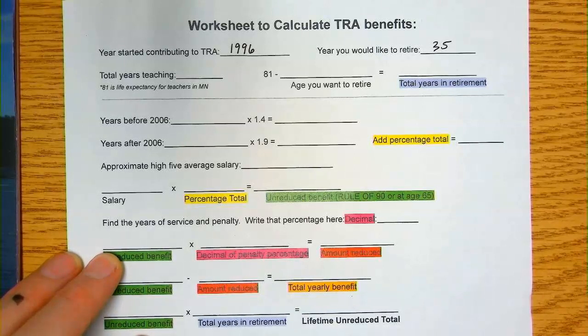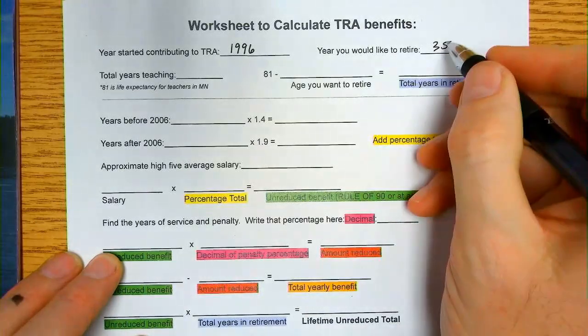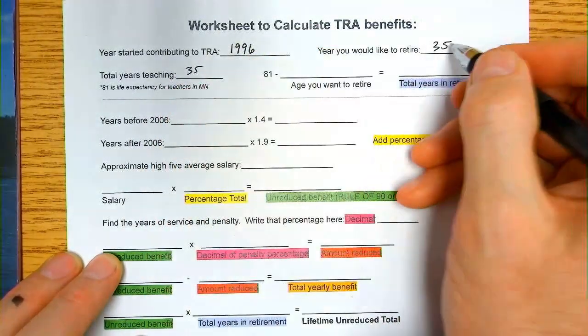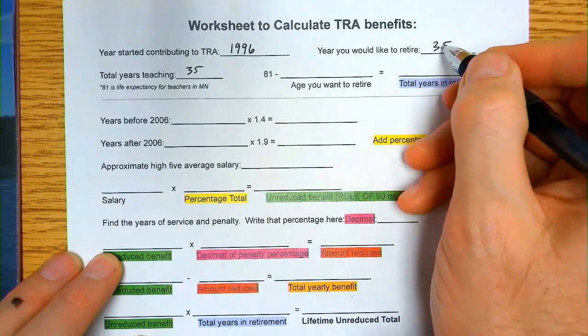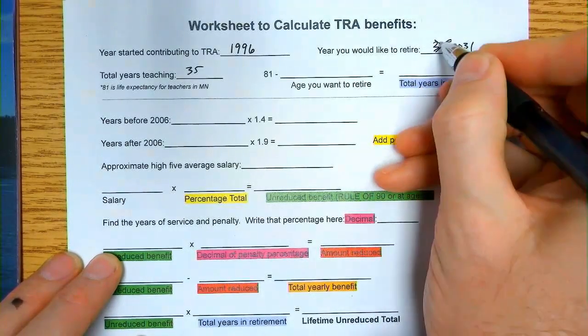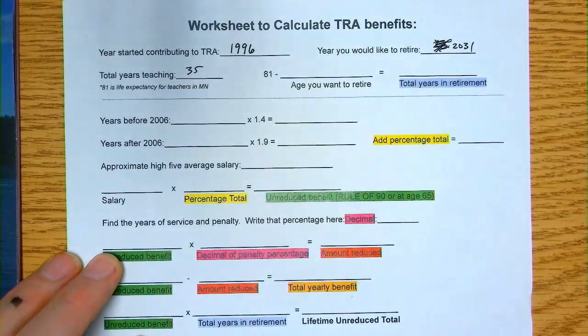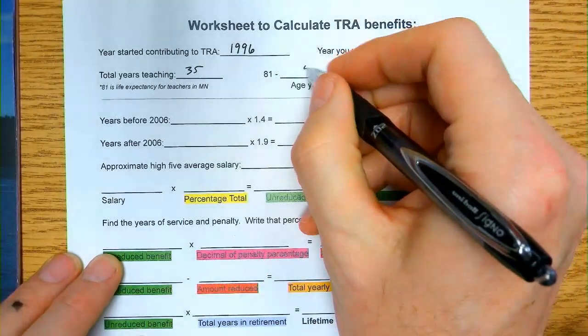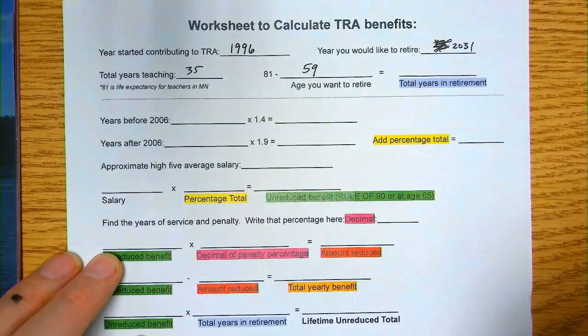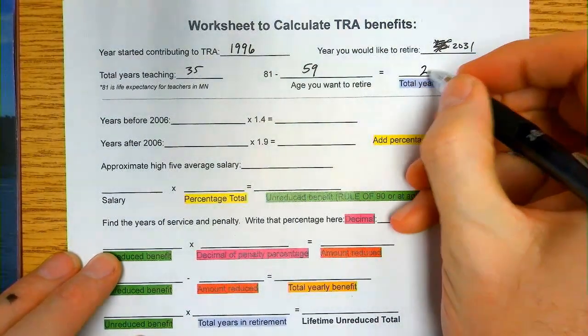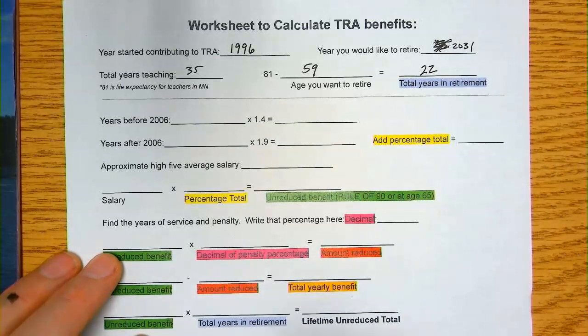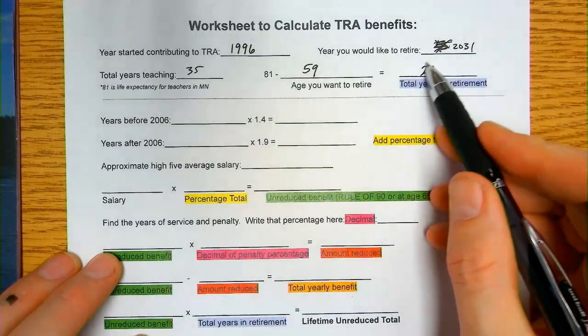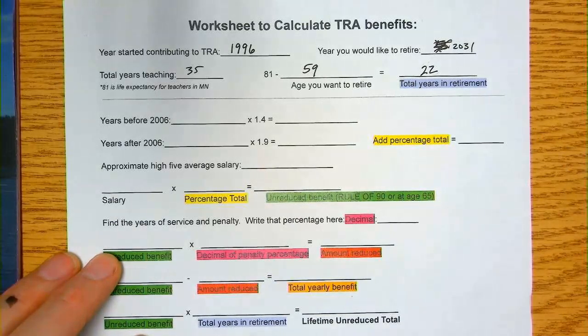All right. So what would happen is we'd age, so 35 would be over here. Sorry, my bad. And then the year, if I wanted 35, that'd be 2031. So 2031 would be the fall that I would retire. Age at which I want to retire: I would be 59 when I retire, right? And so that would mean that I would have 22 years in retirement. Sometimes we don't think about that. That's kind of an important piece, how many years are we going to be using this benefit, right?